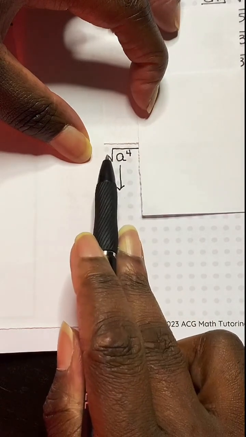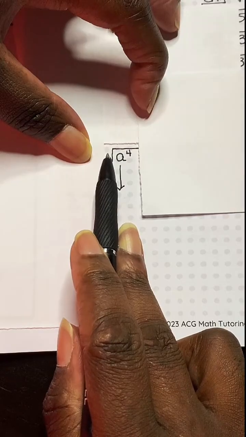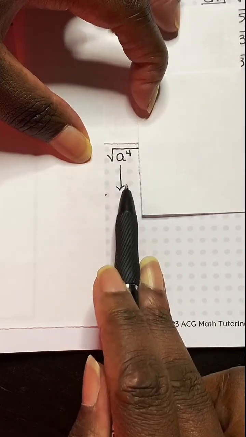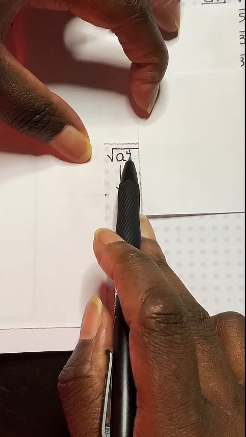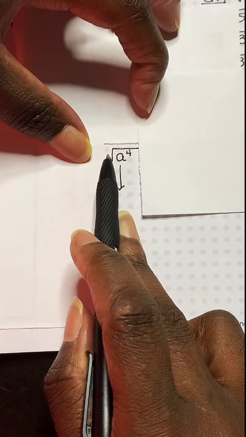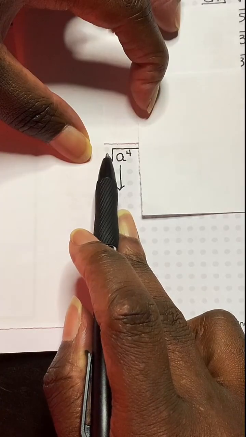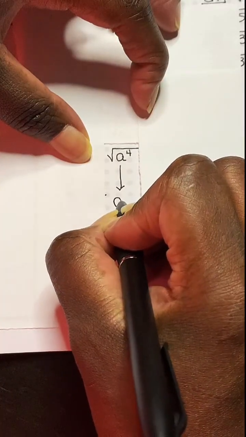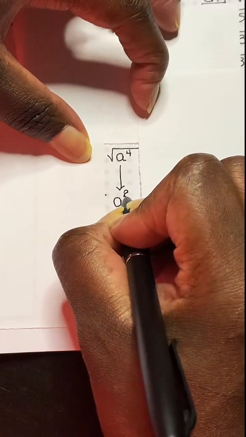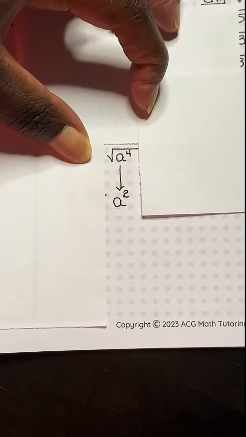And if I can group them, because of the type of radical we have, we get one group of 2 a's and one group of 2 a's. So we have 2 full groups of a's. Easy way to think of it: what's 4 divided by the root? The type of root is a square root, so it's like a 2 that's there. So 4 divided by 2 will give me 2. So a to the second power.